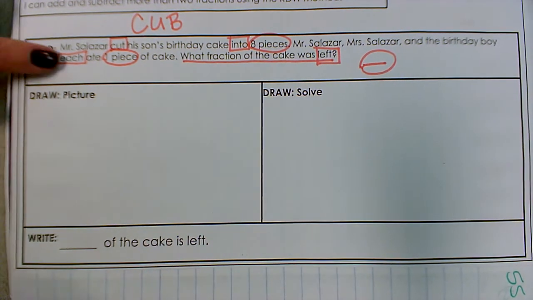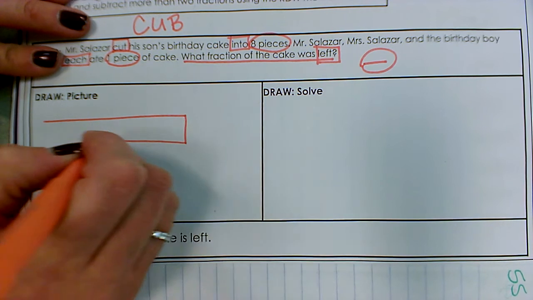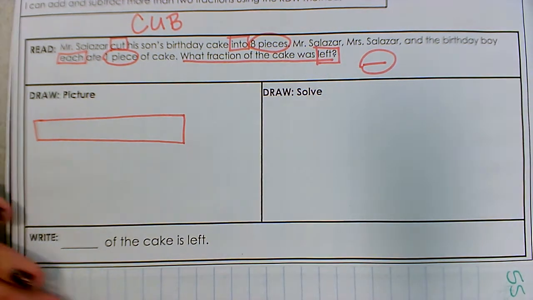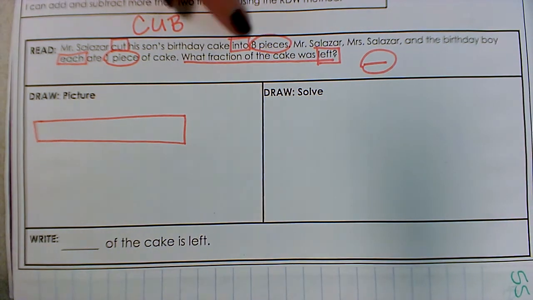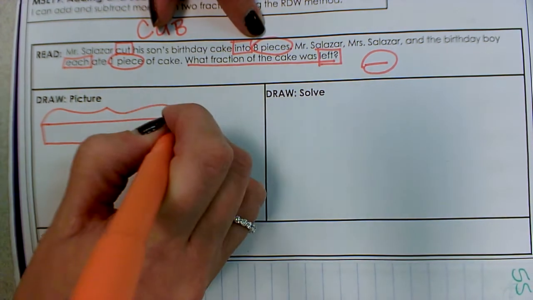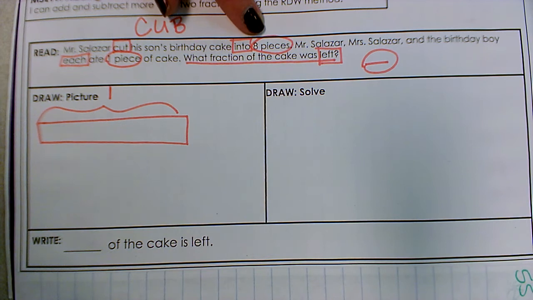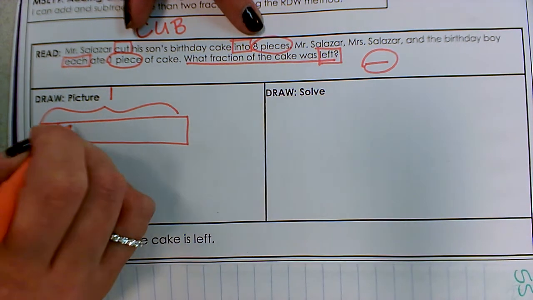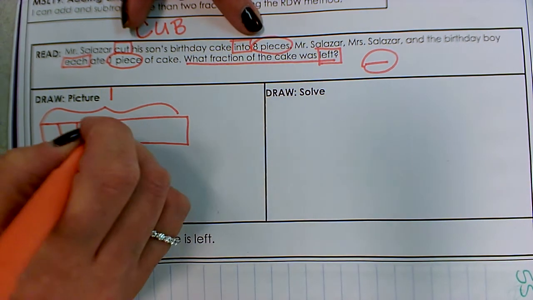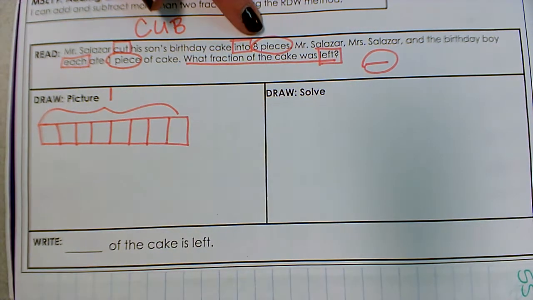So let's draw a picture. I've got a cake, so I'm going to draw a long tape diagram that will be my cake. And it was cut into 8 pieces. Notice that I'm going all the way back into my problem. My whole is 1 cake, my whole, and I need to cut it into 8 pieces. There's my 8 pieces.